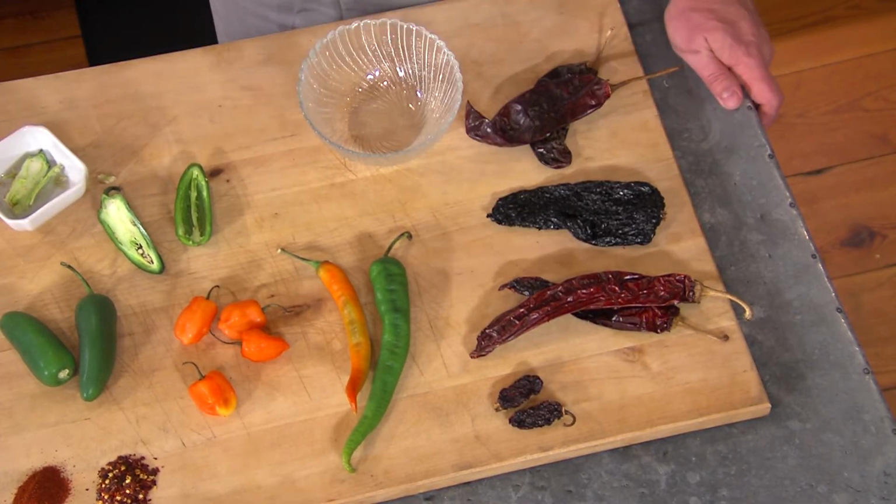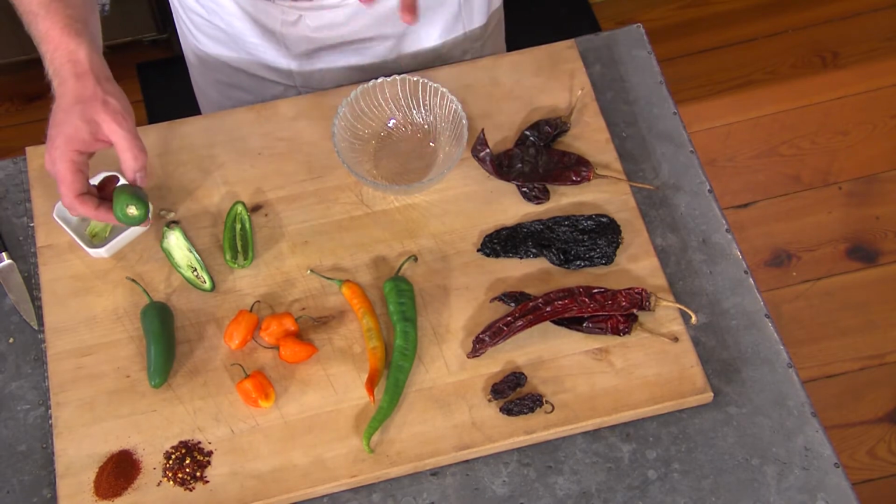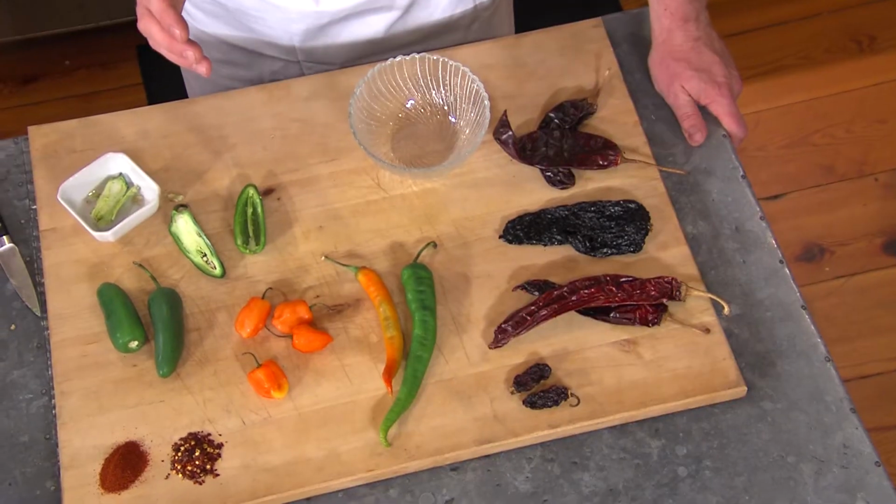Now, another great example of a name change in the world of chilies is if, for instance, you were to take a jalapeno and you were to dry it, but you were to dry it over smoke, it becomes the ever so popular chili chipotle. Chipotle is basically a dried smoked jalapeno.